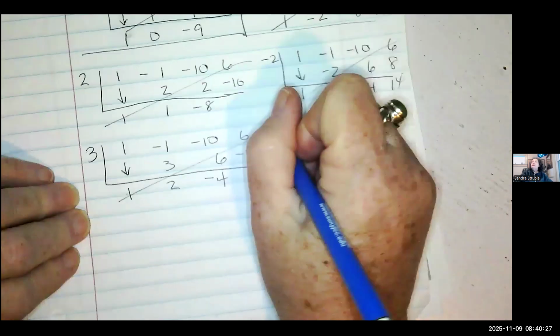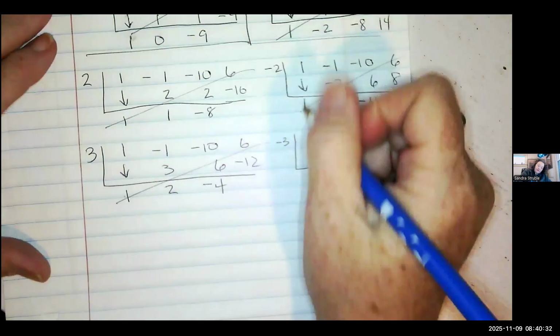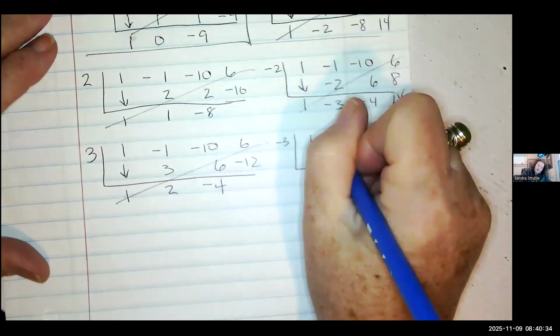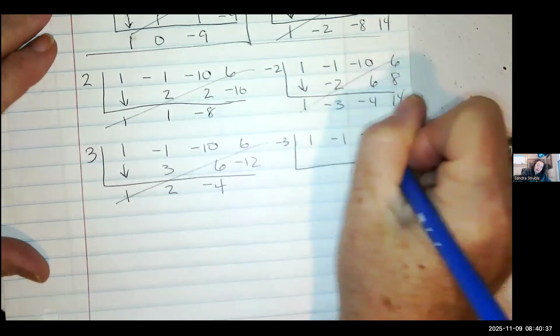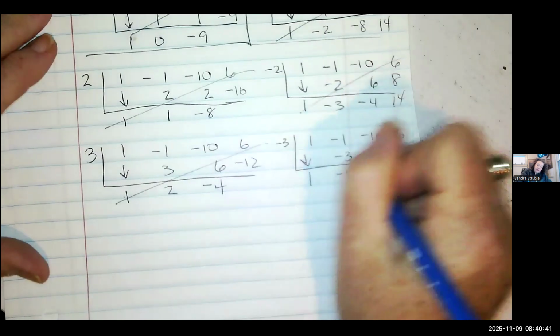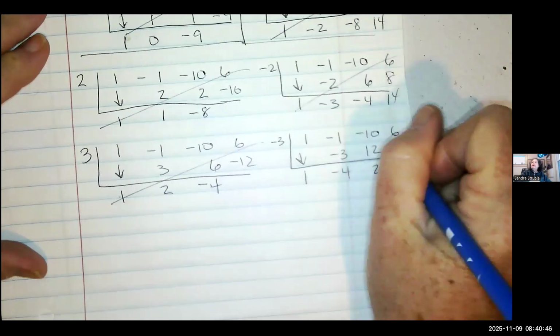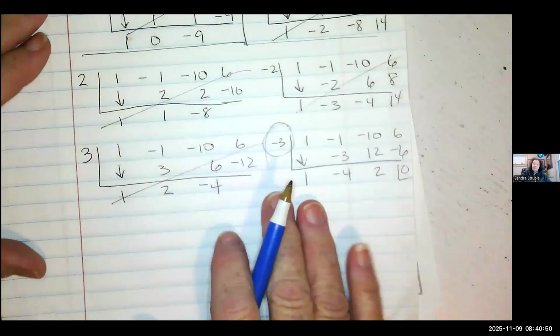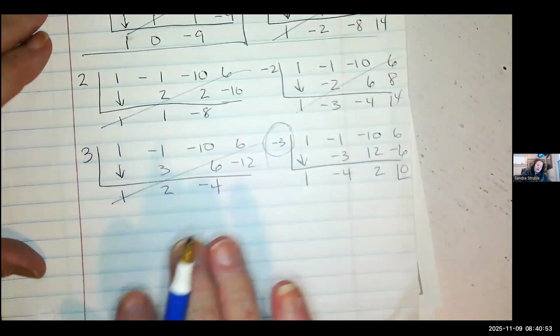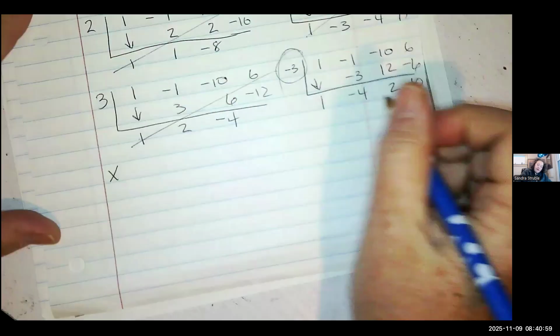Well, you're getting to see that this is what you have to go through to find it. -3, -4, 12, 2, oop, -6. There it is. So -3 is a divisor, so -3 is going to be one of my zeros. So x is equal to -3. There's one of my answers.